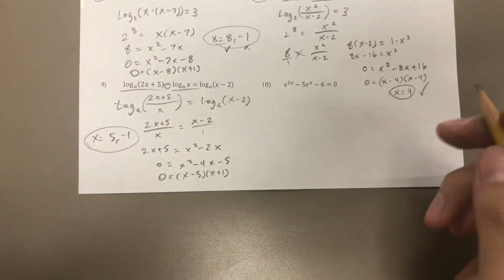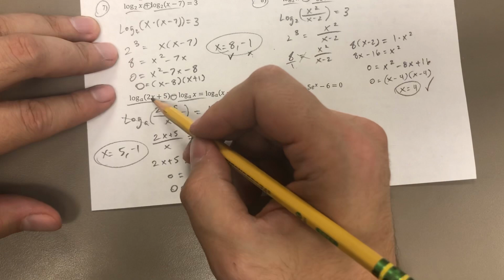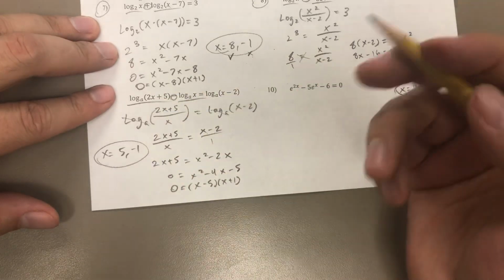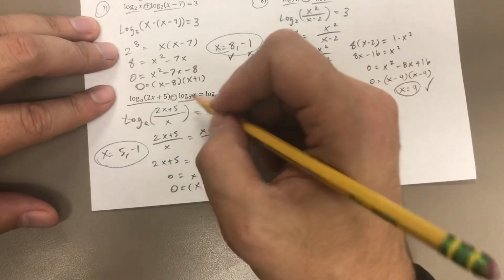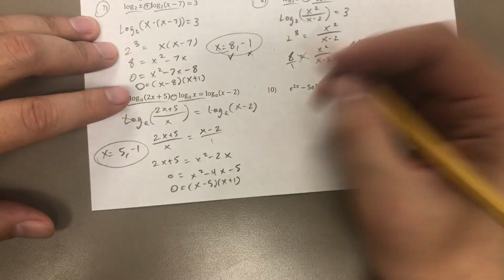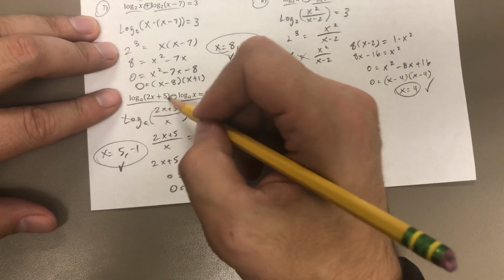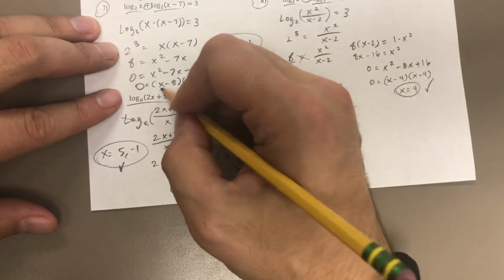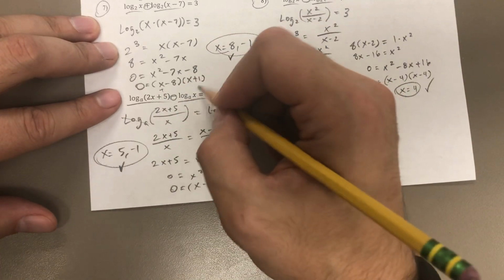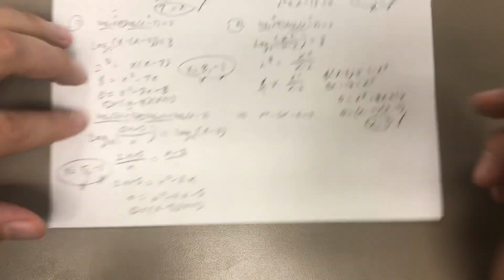All right, let's check for extraneous solutions. If I plug in 5 times 2 is 10, 10 plus 5 is 15, and then 5 is positive, so positive, positive, and then 5 minus 2 is positive. So this one works out. Let's check negative 1. Negative 1 plus 5 is 3, that's positive. And then, oops, log of negative 1, can't do that, so this is going to be extraneous.